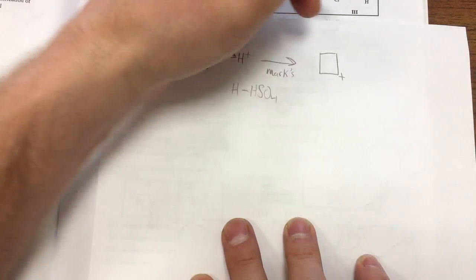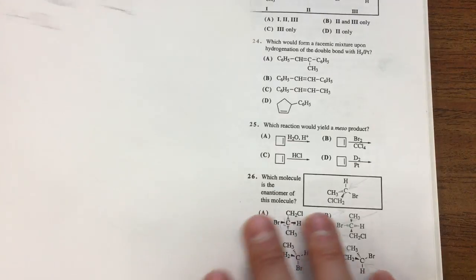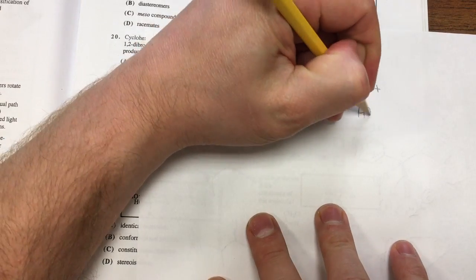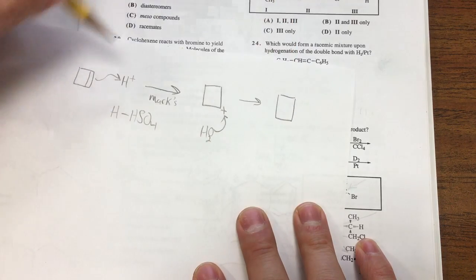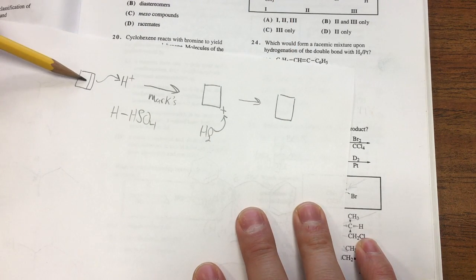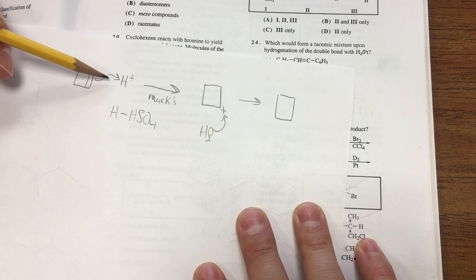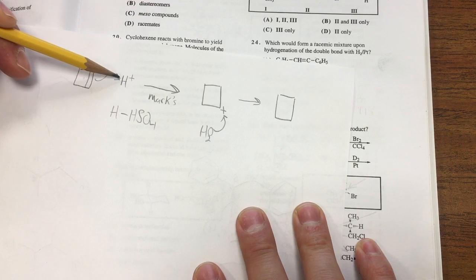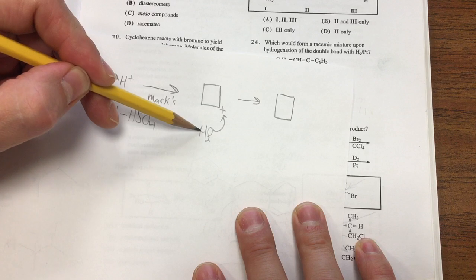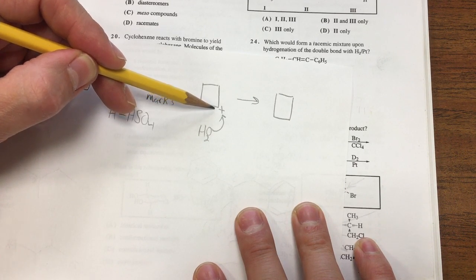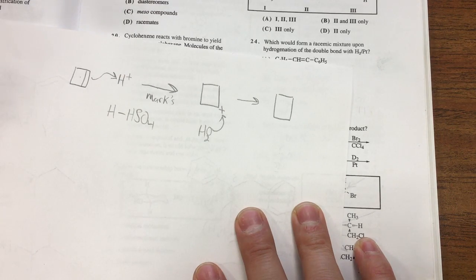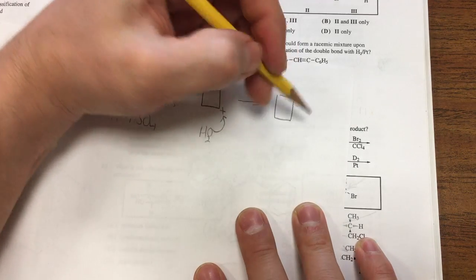Markovnikov's rule. And then here we also have water present in the reaction. So the next step in the mechanism, water attacks. Okay, let me backtrack. This was flat here. So this addition of hydrogen occurs on both sides. This attack occurred on a flat intermediate, and that occurs from both sides.